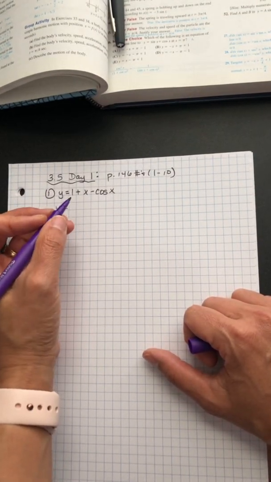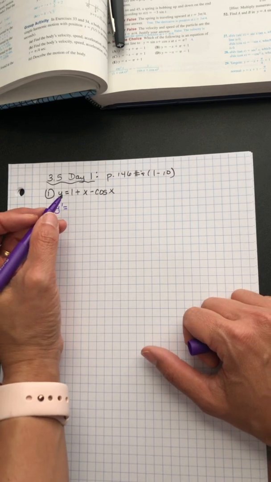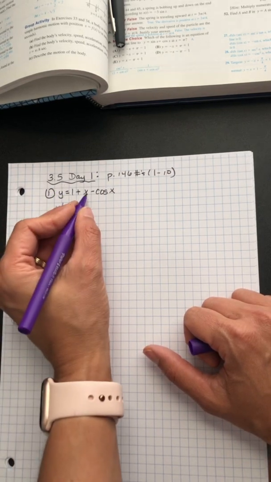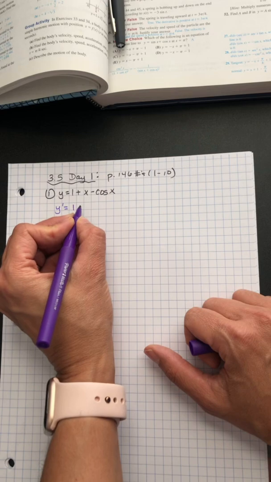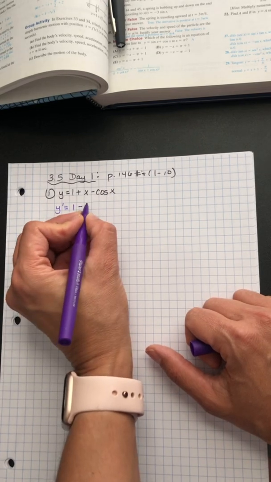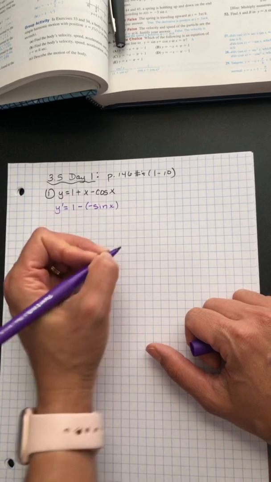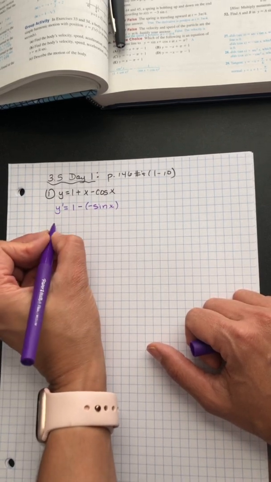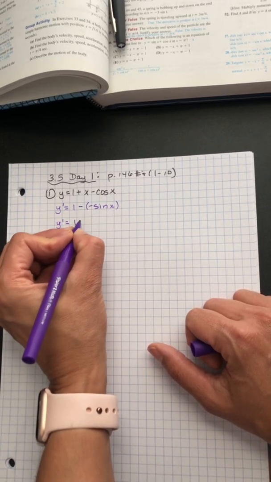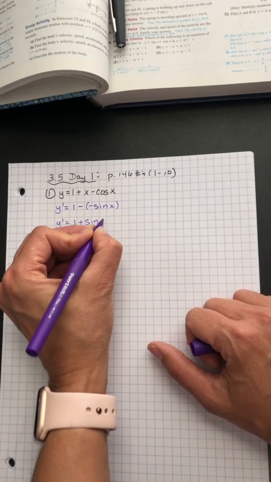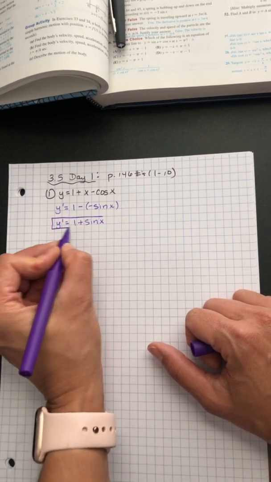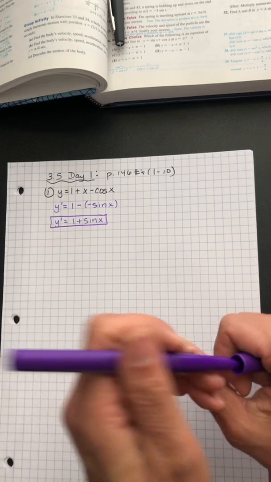Well, the derivative of a constant is 0. The derivative of x is 1 minus the derivative of cosine, which is a negative sine. Well, we have a double negative that's going to turn to a positive. So it's 1 plus sine x. That's it for number 1.